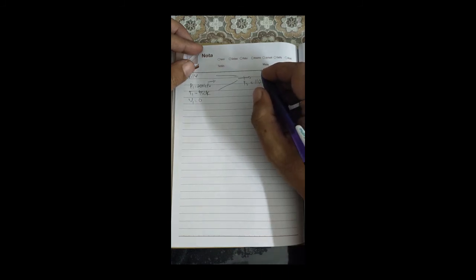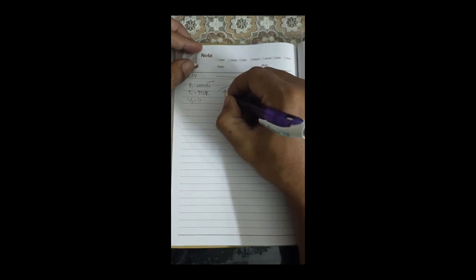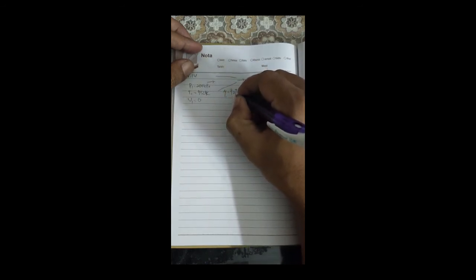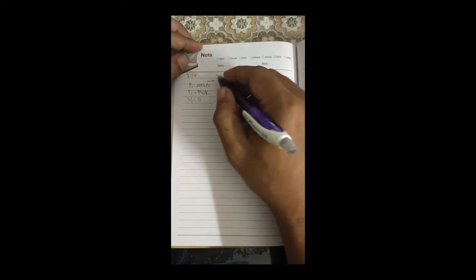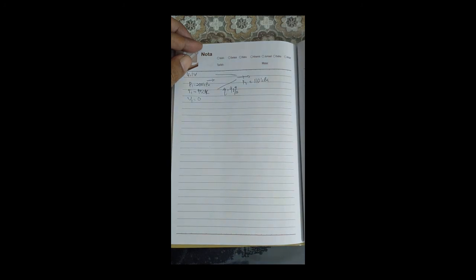Efficiency is 92%. Alright, so this is a nozzle. So the maximum possible exit.